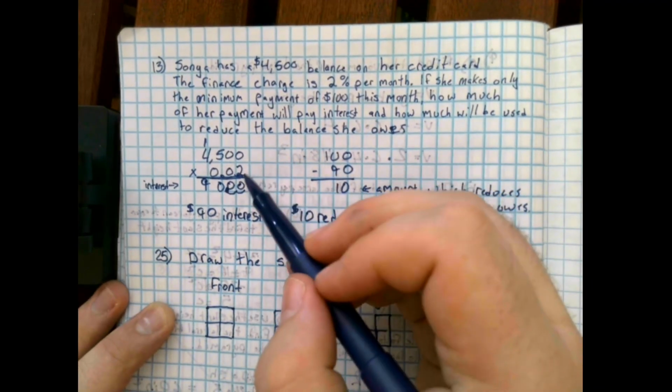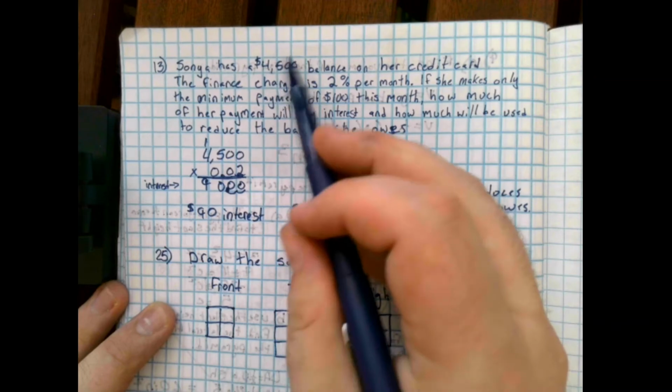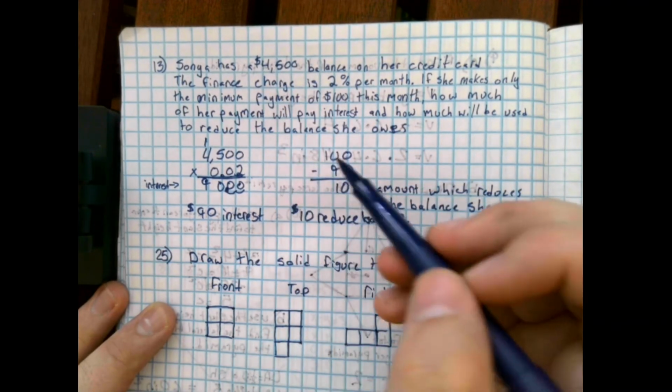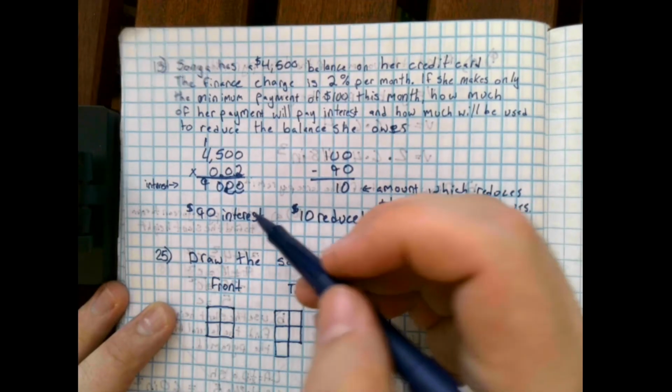And you can see, even with small interest rates, once you start getting into large credit card debt, the minimum payment's not going to be reducing the amount you owe, it's only going to be paying the bank's interest.